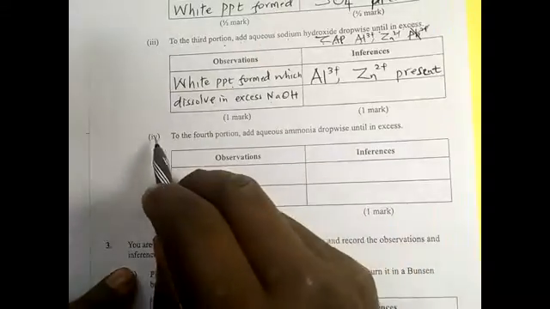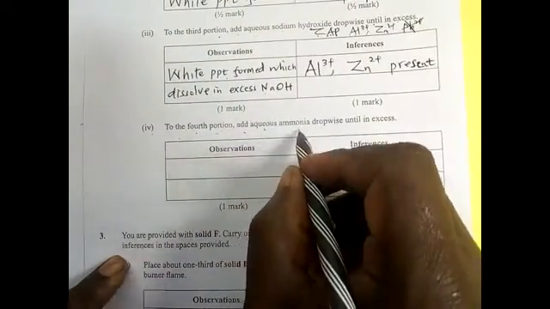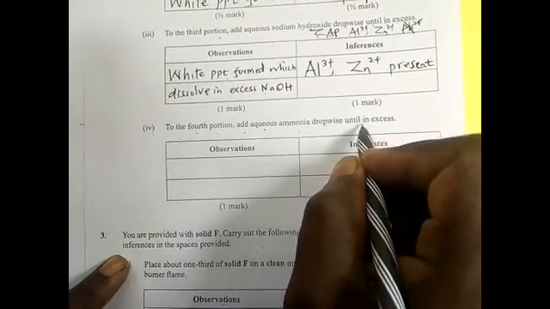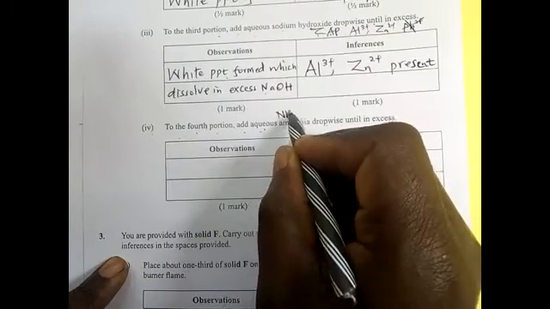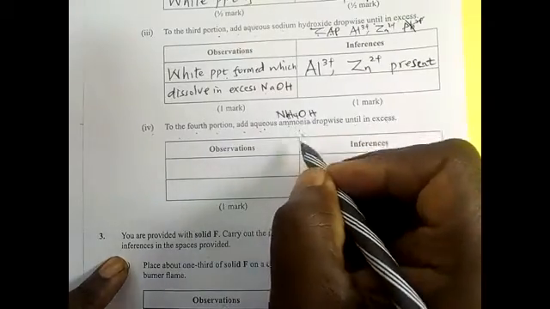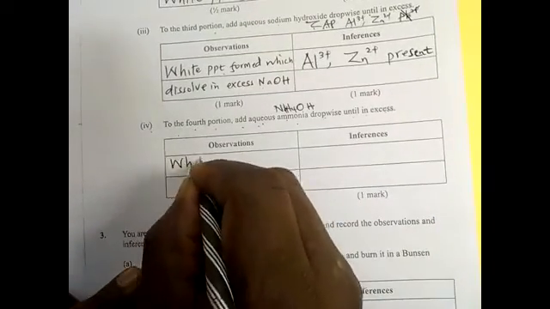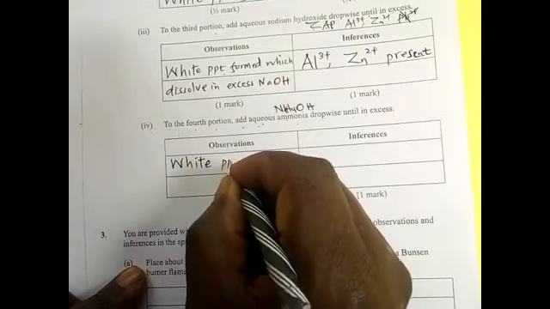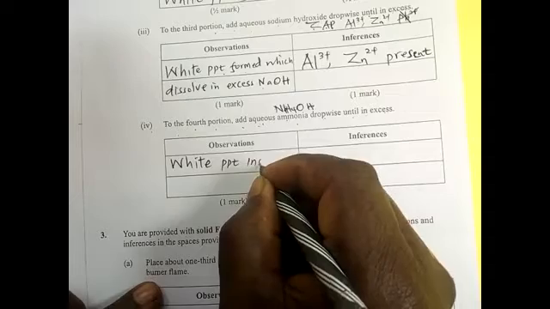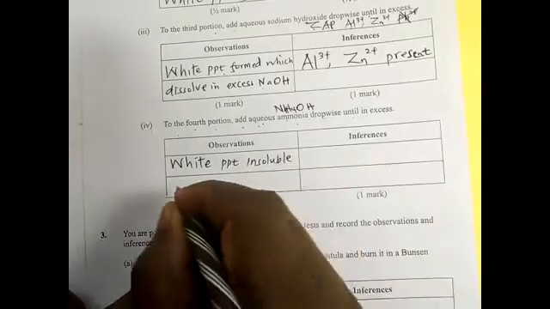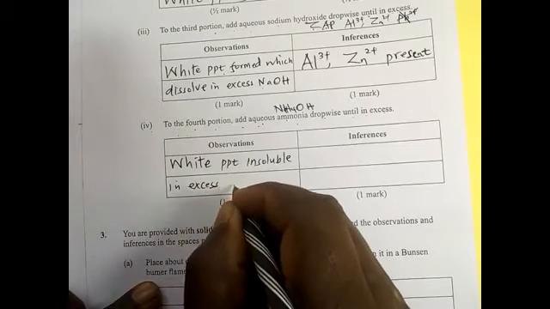Now, Roman 4. To the fourth portion, add aqueous ammonia dropwise until in excess. Aqueous ammonia simply means ammonium hydroxide. Then a white precipitate, white PPT, which does not dissolve in excess, that is insoluble in excess ammonia solution.